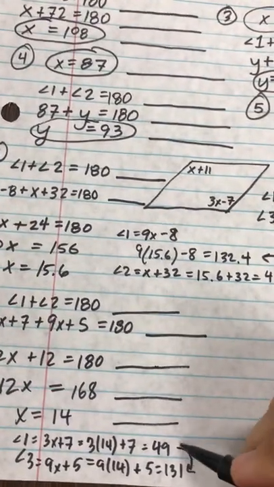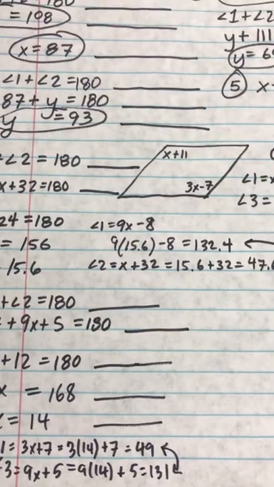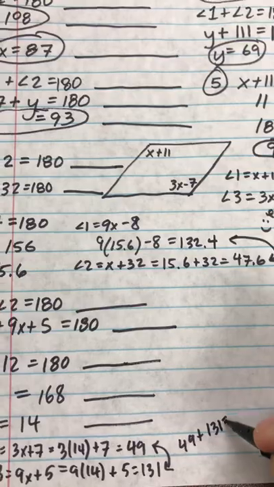Oops, they don't equal each other, but remember, they're not supposed to equal each other. So when I add them up, yep, 49 plus 131 is a 180.